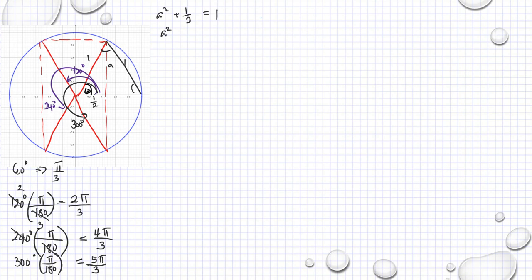It should be squared here. I forgot my Pythagorean theorem. Then A squared is equal to 1 minus 1/4, that is 4 minus 1, that is 3/4.